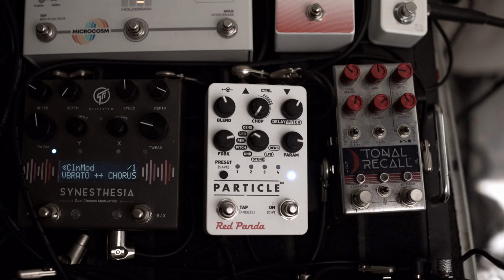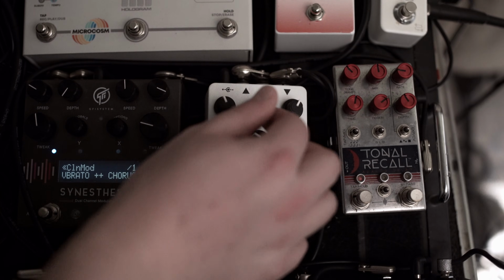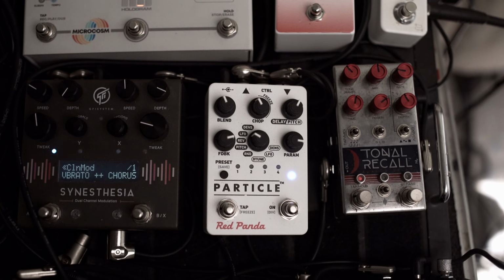You can create some pretty broken sounds here. Almost feels like in this mode it wants to be a reverb, but it just can't quite get there.